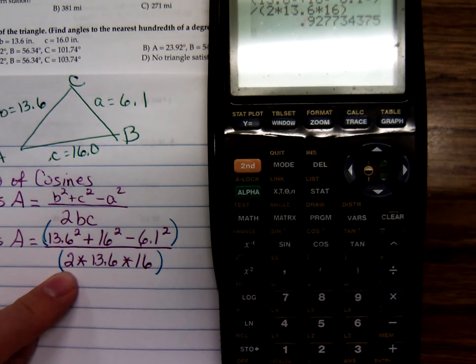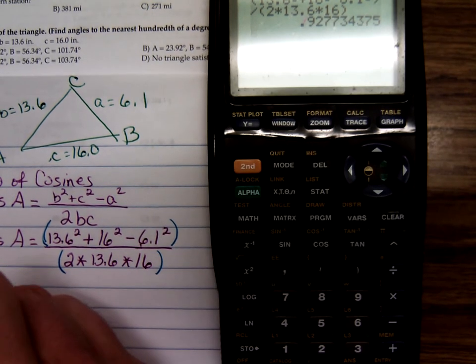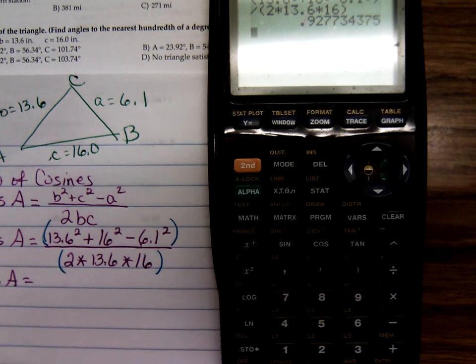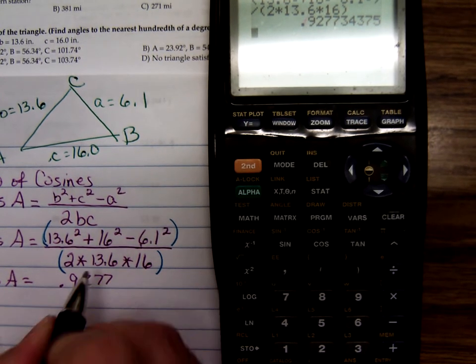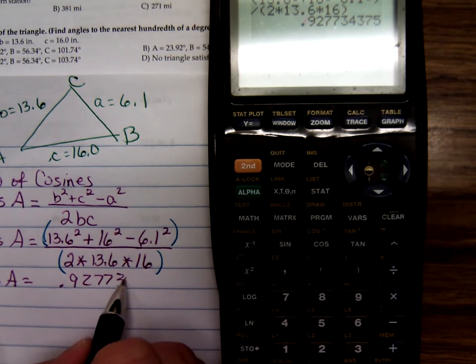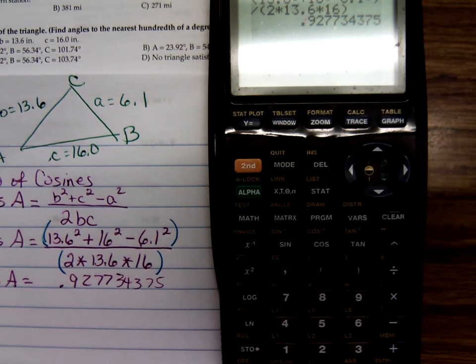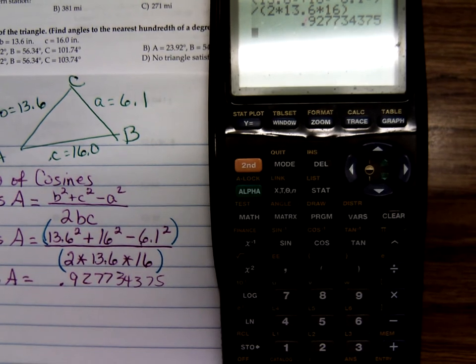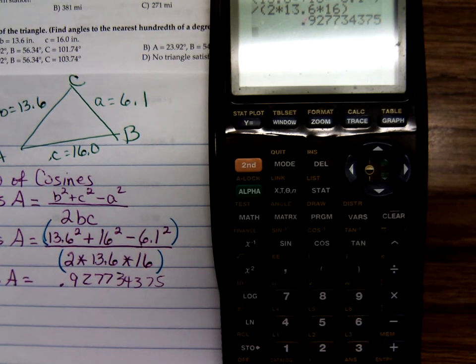So I'm going to write down these numbers just for explanation purposes. It's 0.9277343750. That's not the answer. That's the value of cosine A. We need to solve for A. So what cancels out a cosine?